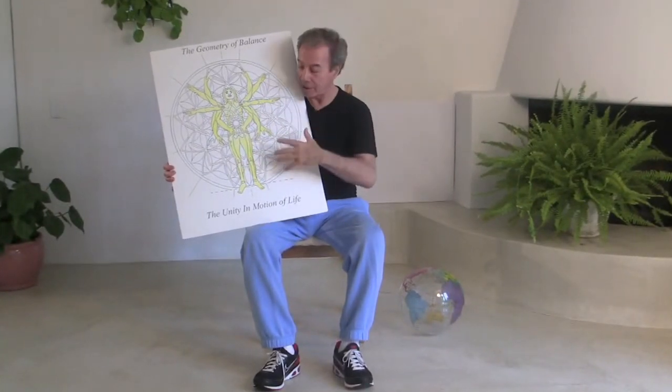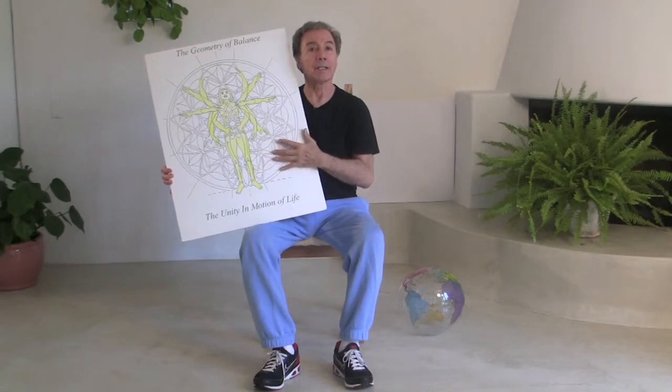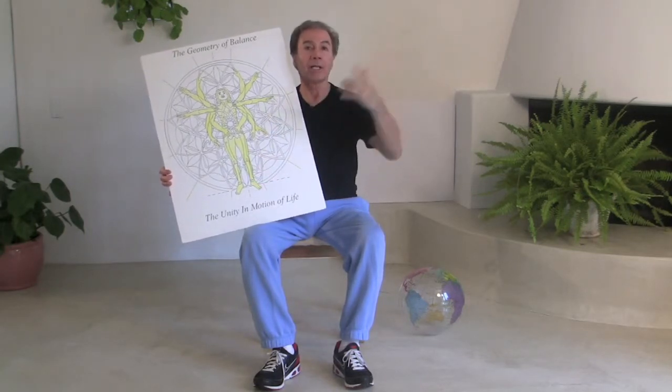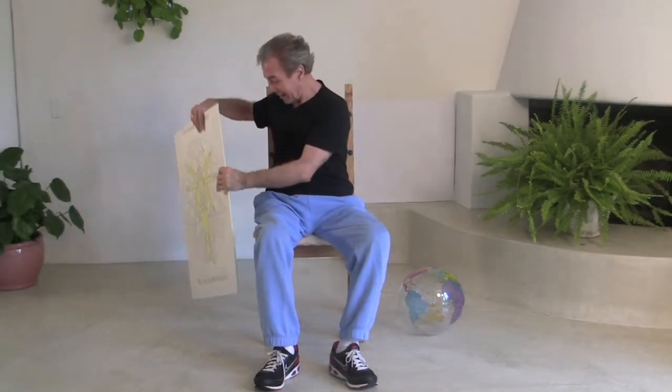Then we begin to experience space as a spherical, omnidirectional connection that embraces us and also expands us in space.